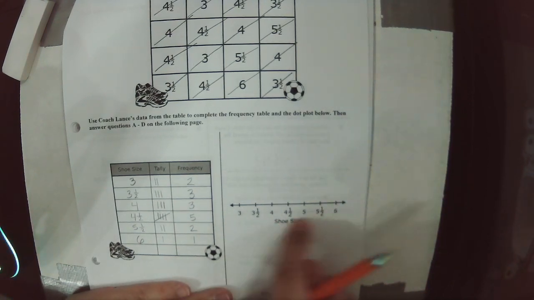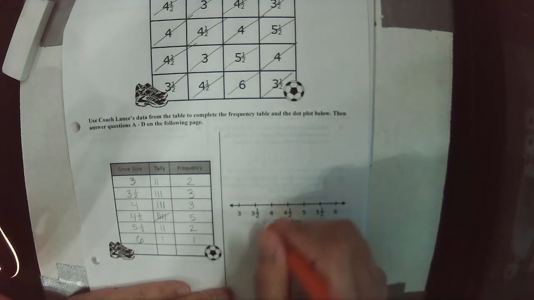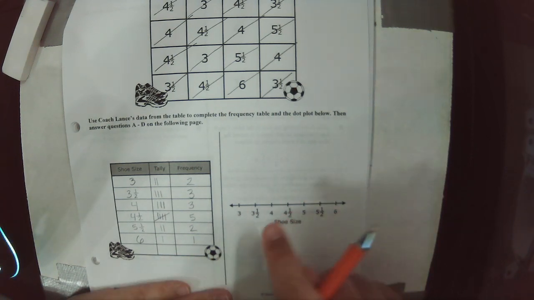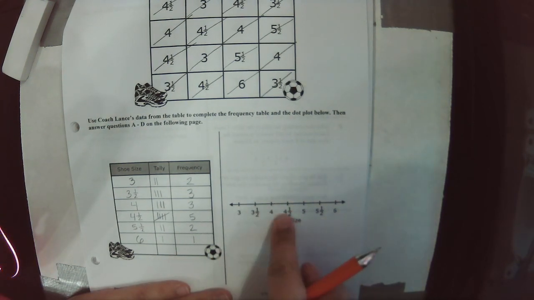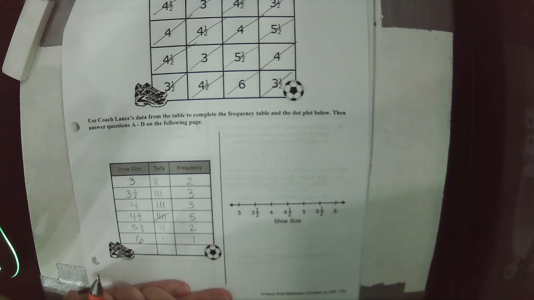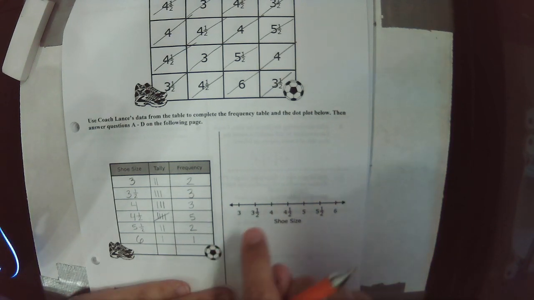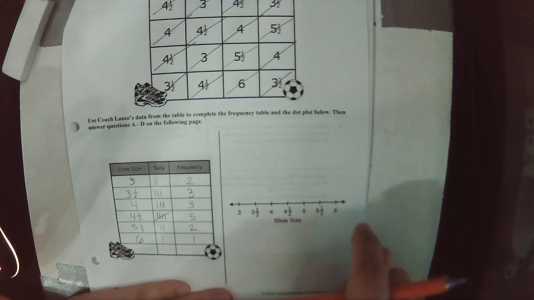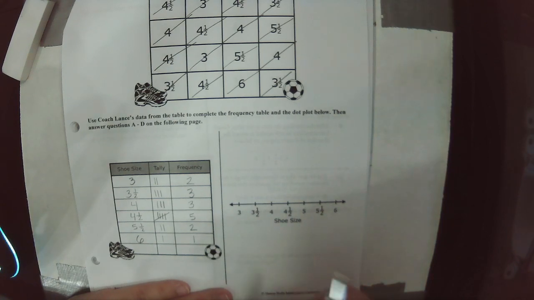Now they said they also wanted us to fill out this dot plot. Dot plots are very similar to frequency tables. For dot plots, what you do is you look at each part of your number line, and depending on what number you see on the number line, you put however many dots you need.